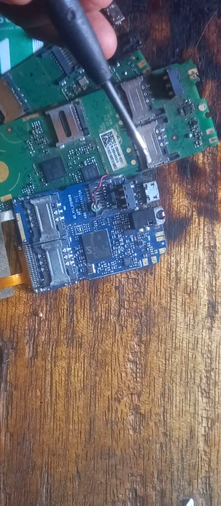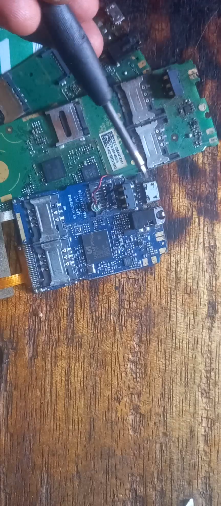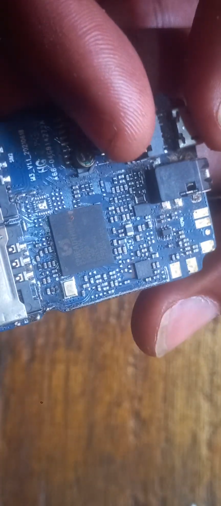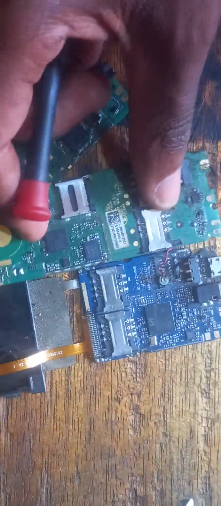Again, the components are just the same, no matter how different the phone is. So that is unstable network.